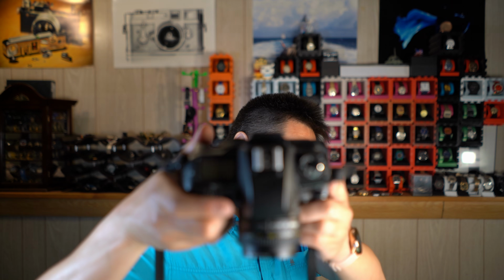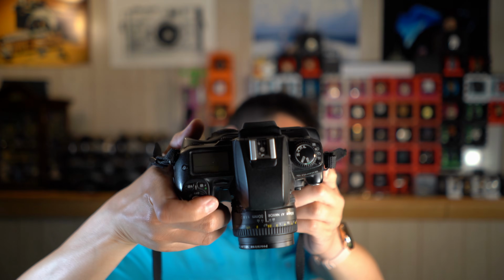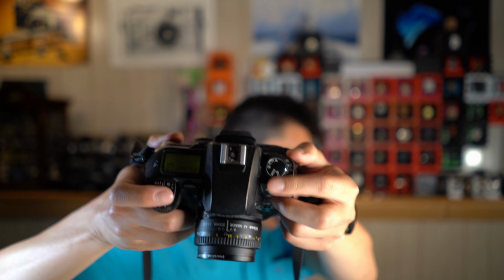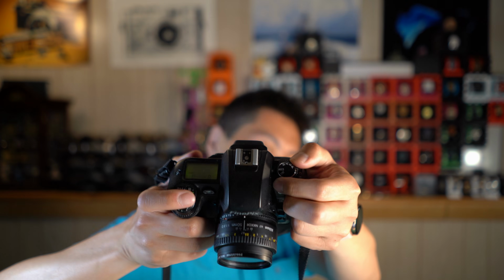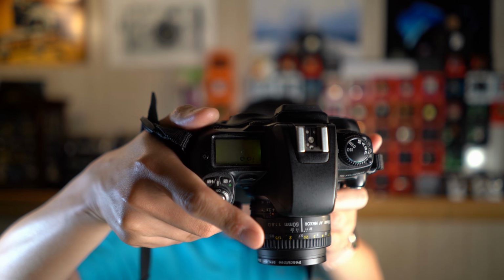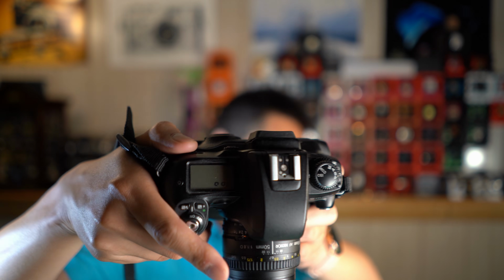Let's say you wanted to change ISO settings on the S3. First, if you look at the dial there, you have to change your dial to your ISO dial. And once you have that, you are now out of your PASM mode and into your ISO mode.